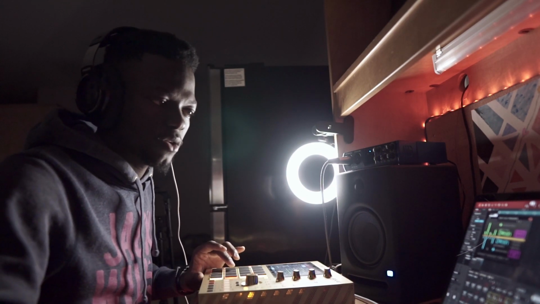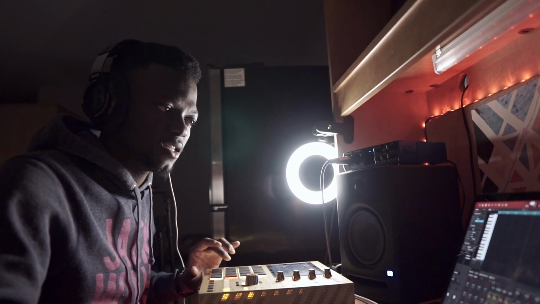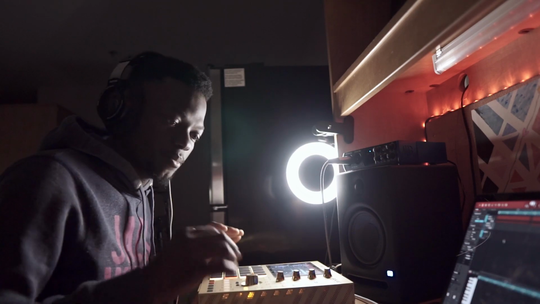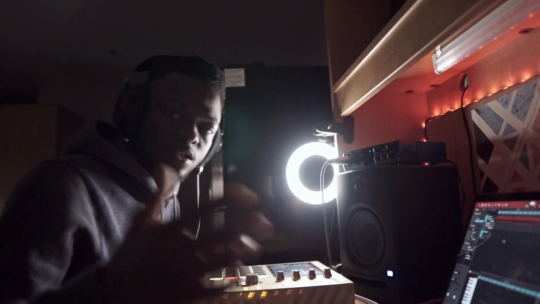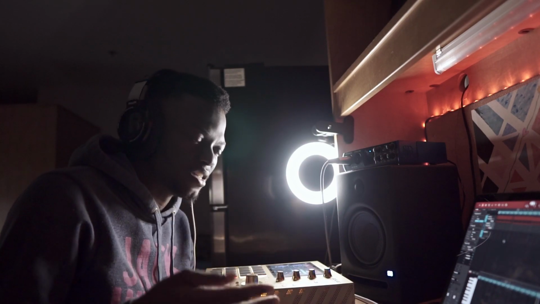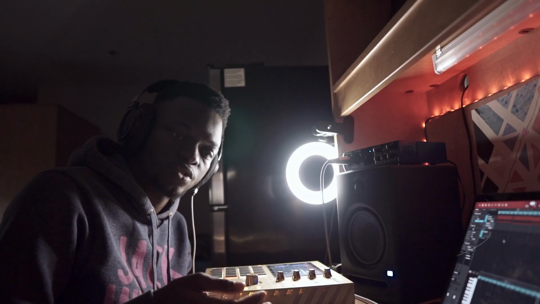So D sharp minor definitely works better. I hope you guys understood what I did. I have this chord mode on my MPC, right? So I had the chord mode on my MPC, and I was using a chord progression made by the MPC. According to the MPC, the chord progression was in E minor.